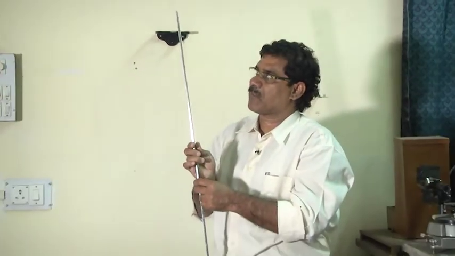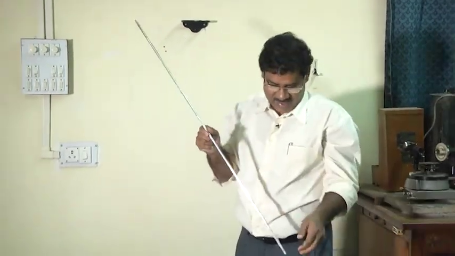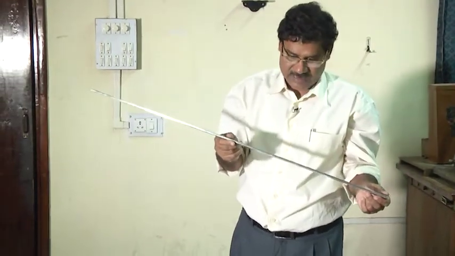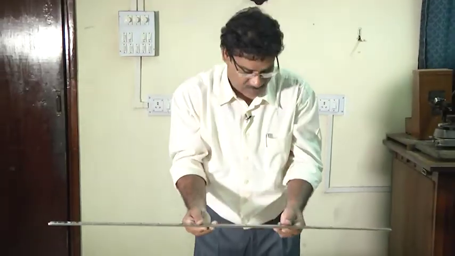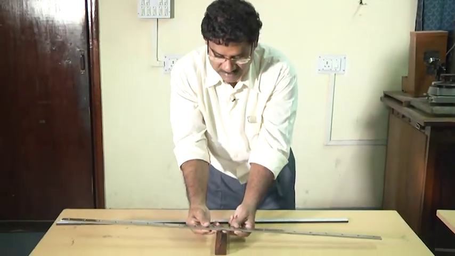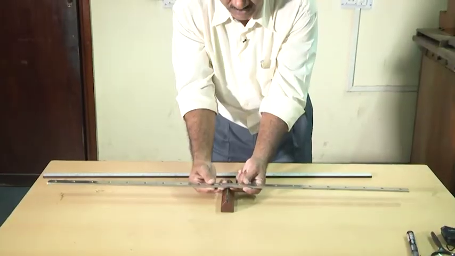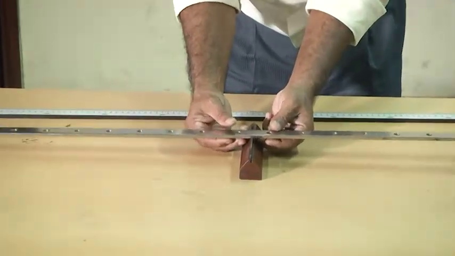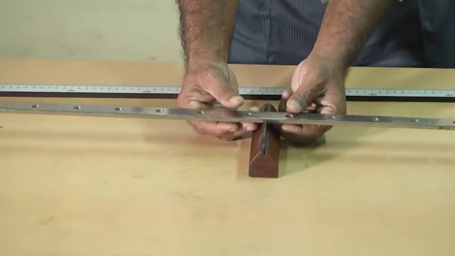It is not necessary to take a regular shape, but you have to first find out the center of mass. To find it, we have some arrangement here. We will put it on a sharp edge and get the balance point. You can check it.